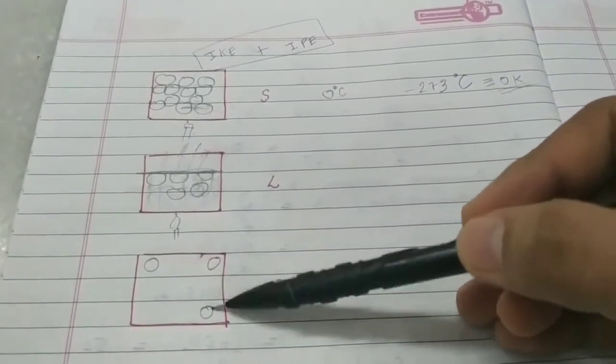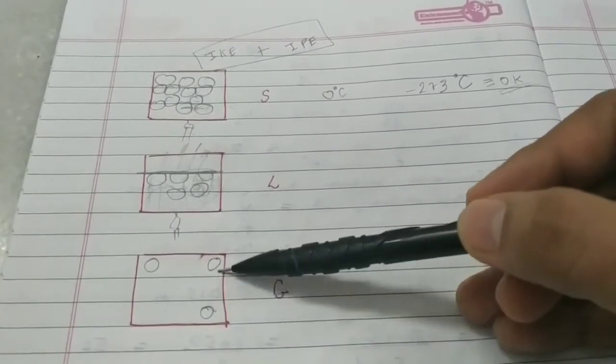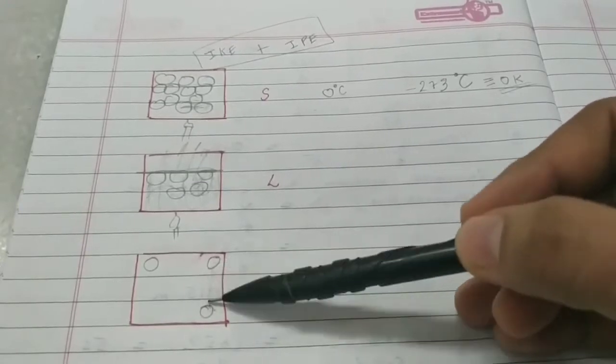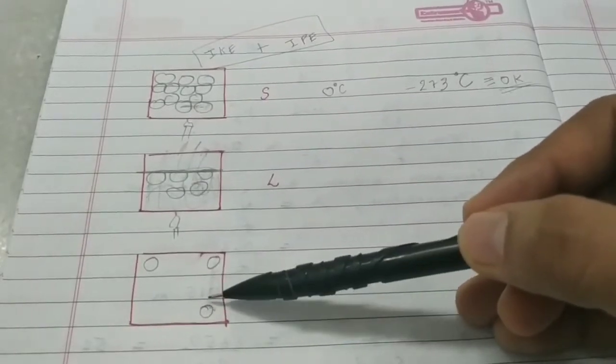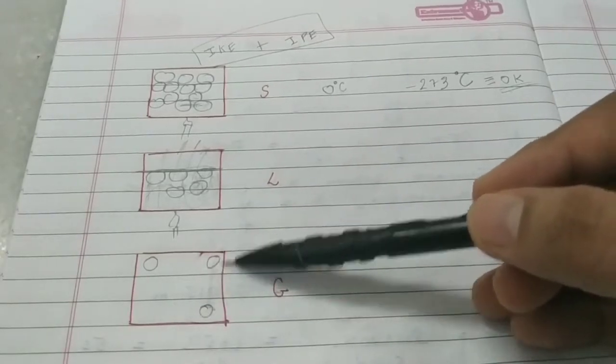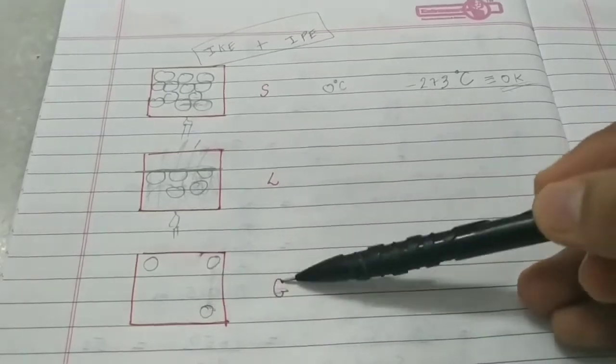Now the kinetic energy of the molecules is so high that they will just escape from each other. They are able to overcome the minuscule amount of intermolecular force of attraction which was left, and now nothing can stop them. They don't have a fixed volume. They can occupy the entire volume available to them. The intermolecular space is immense, and this is the gaseous state.